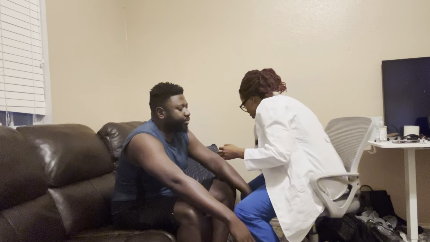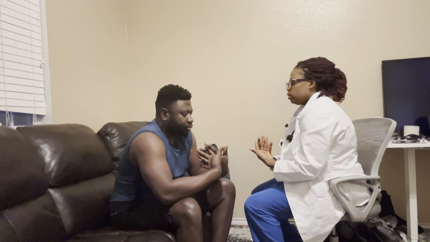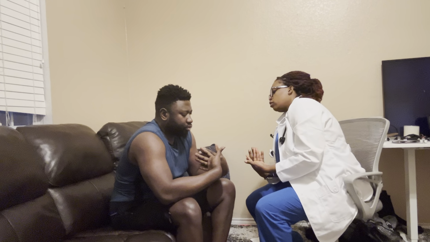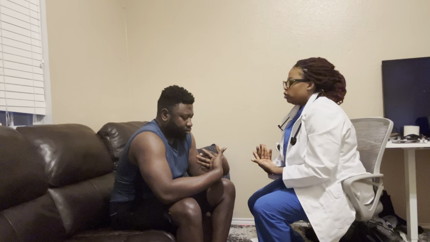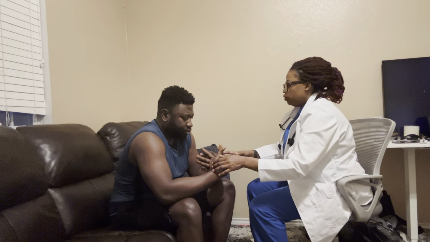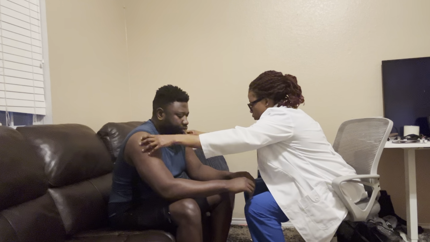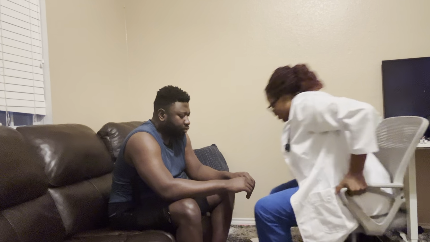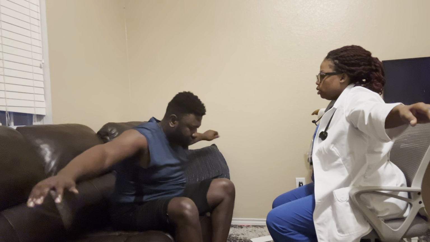Okay. Now go ahead and put your fingers like this. I'm checking for clubbing, the nail base angle. There is no variation. There's no clubbing on there. Okay, next I'm going to do a range of motion. I'm just going to feel for any pain. No. Okay, now I'll ask you to extend your arms for me.